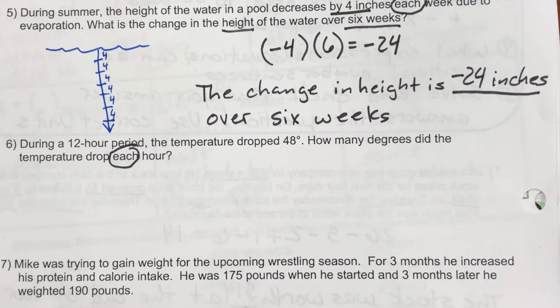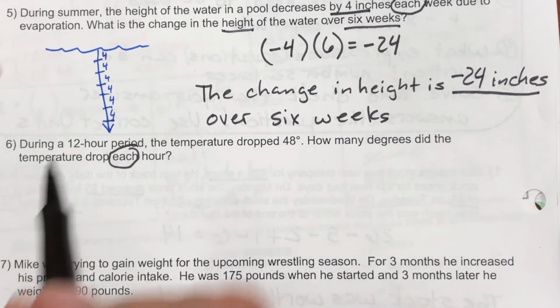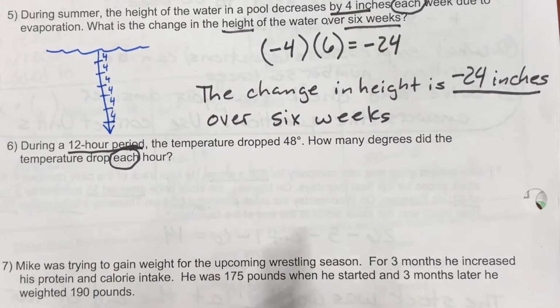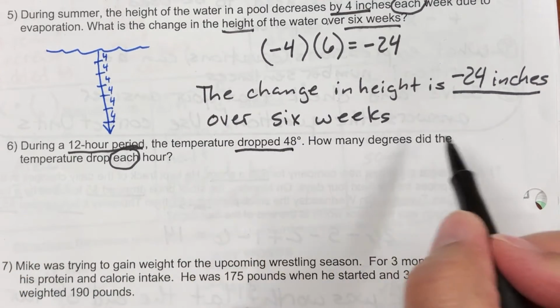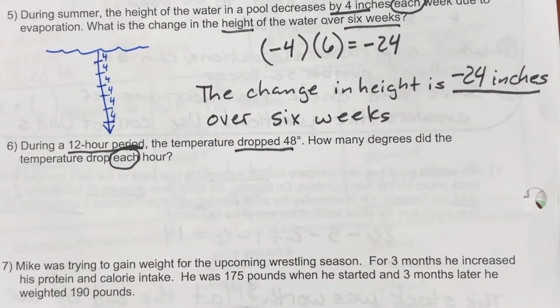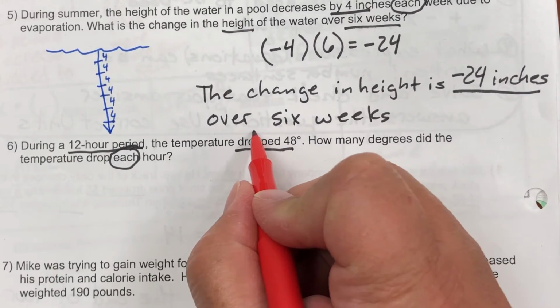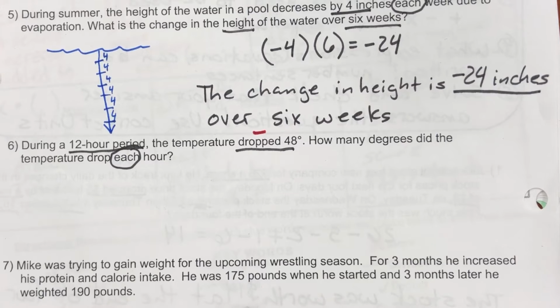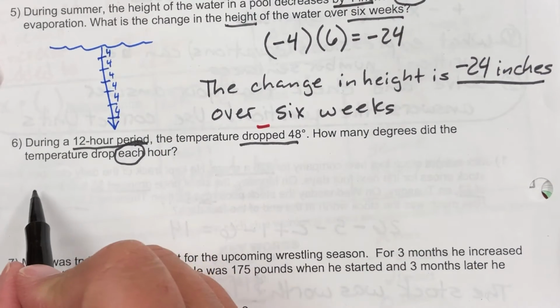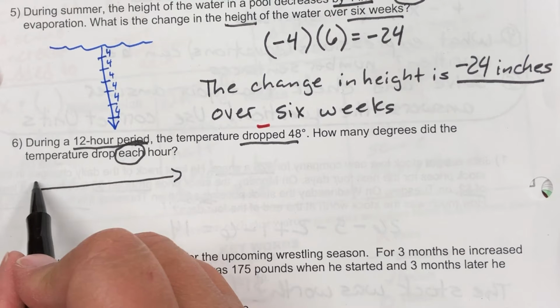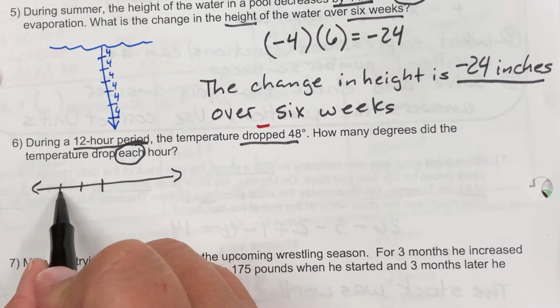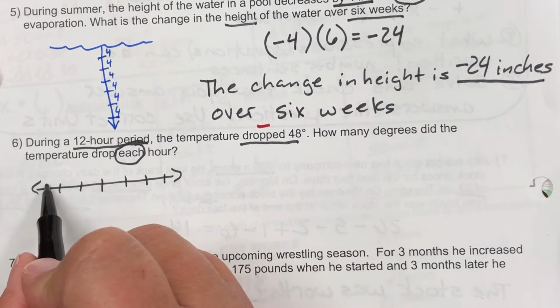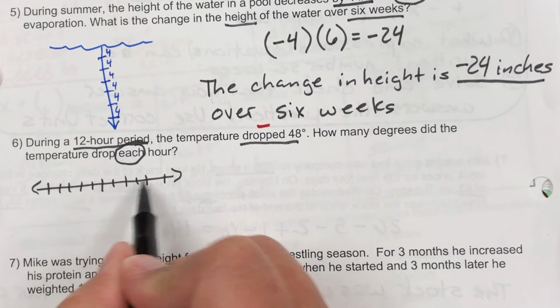So my key word really is each hour, but in this case, it's something different. So 12-hour period, well, dropped 48 degrees each hour. So 12 hours, that's positive. Dropped 48, that is negative. And how many degrees each hour? Well, I could draw it out again. I could say, all right, I have my 12 hours, and 1, 2, 3, 4, 5, 6, and then divide each one of these in half. Yeah, that's how I do 12s.